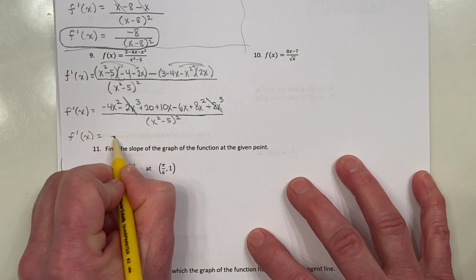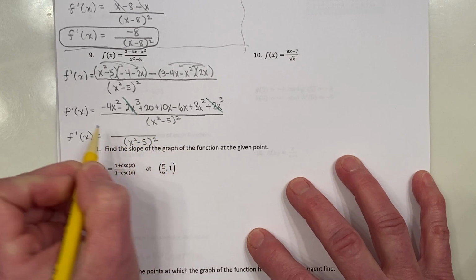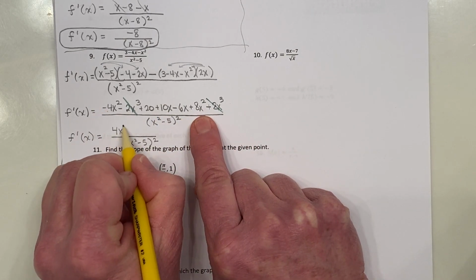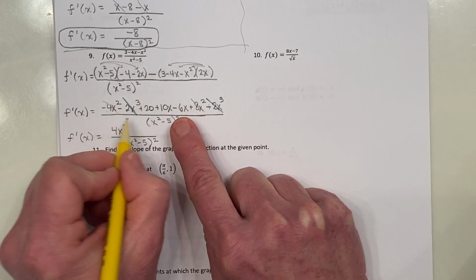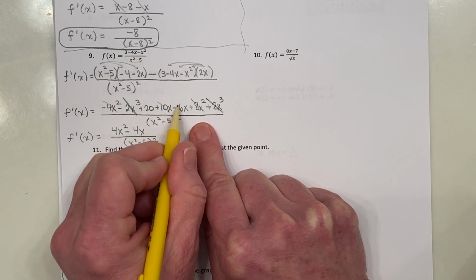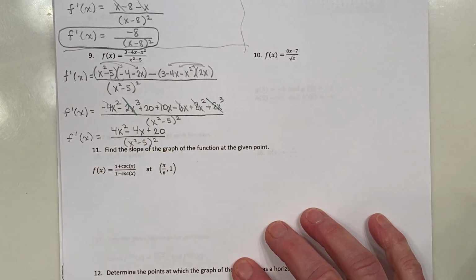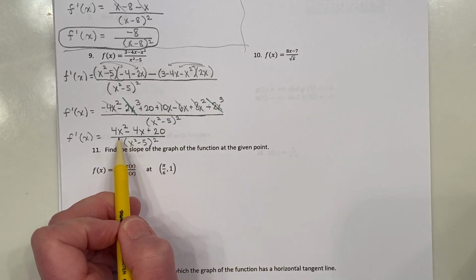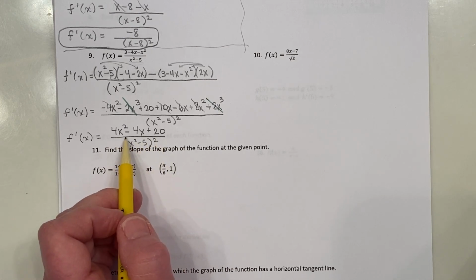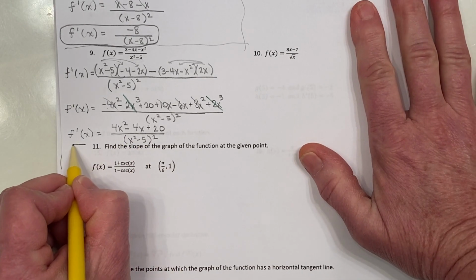So f prime of x equals, so let's see, I can put together these two terms. So that's 4x squared. Lightly cross them off so I can still see them, but they're gone. Minus 4x, and then plus 20. I can see now in the numerator, I could probably factor out a 4, and if I factor out a 4, that still won't help me canceling with something in the bottom. So I'm just going to stop right here.